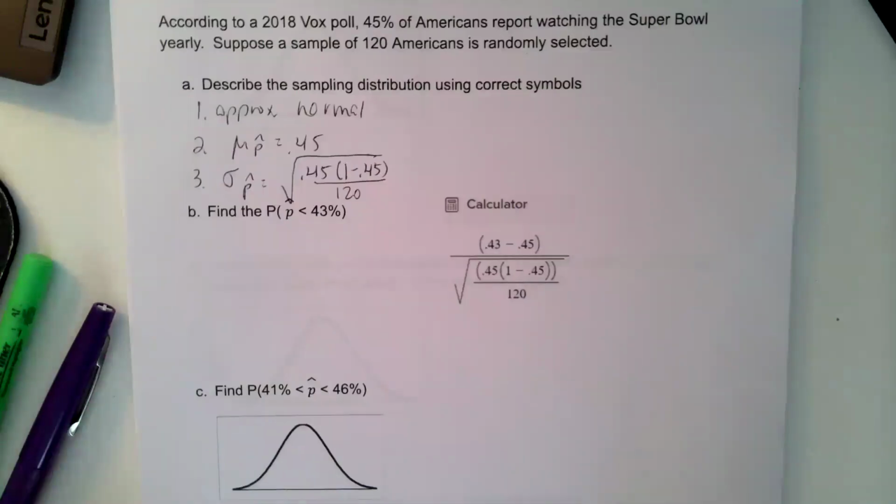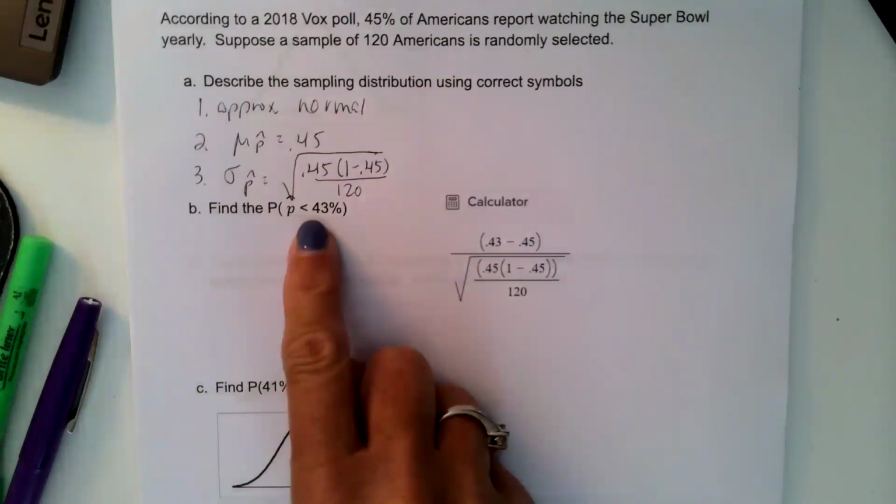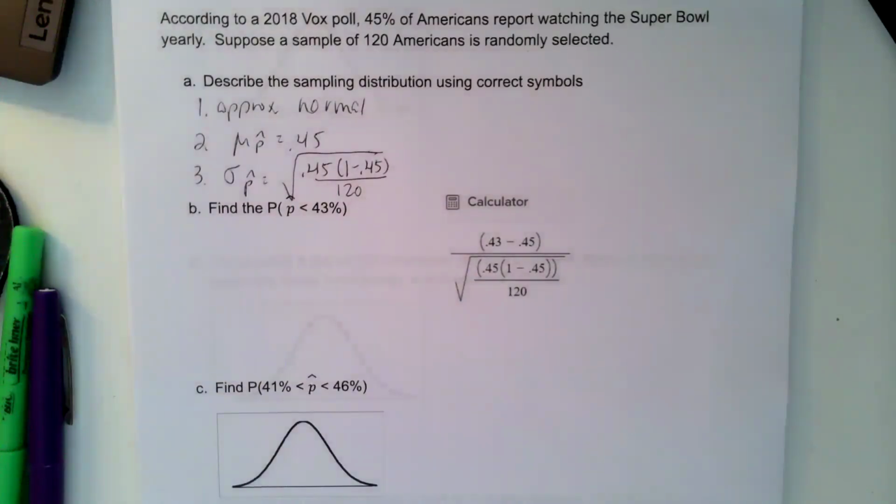Okay. So we want to find the probability that we get a sample that has less than 43%.